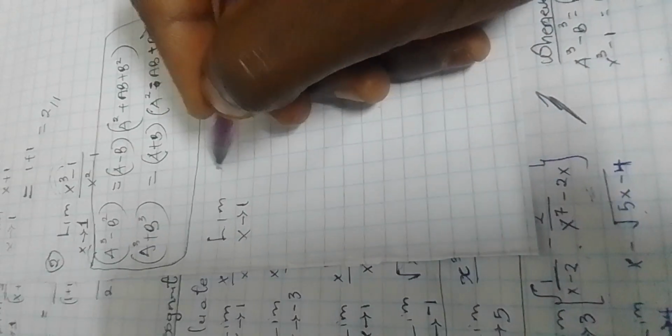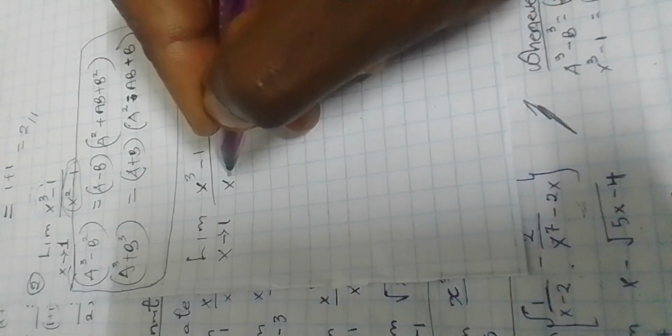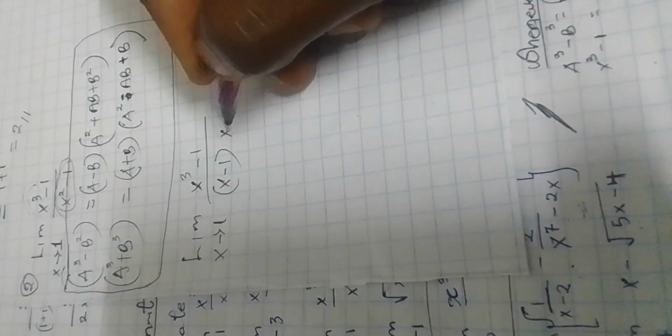So let's rewrite it. The limit as x approaches 1. Let's first write x cubed minus 1 over, let's manipulate this one, x squared minus 1, which can also be written as (x minus 1)(x plus 1).